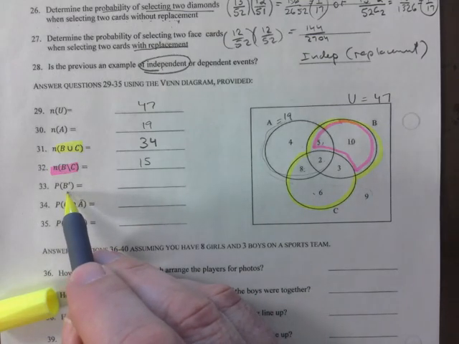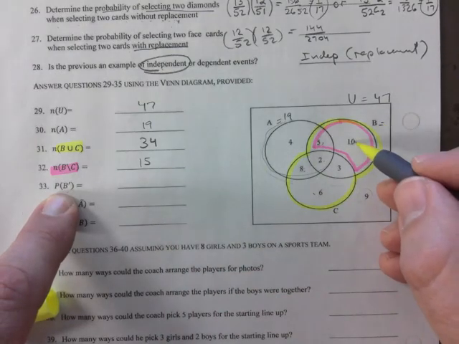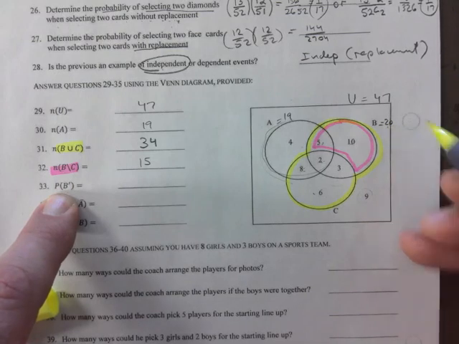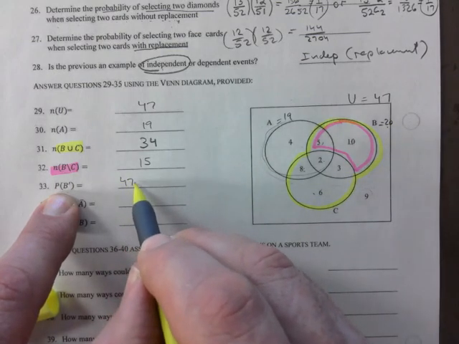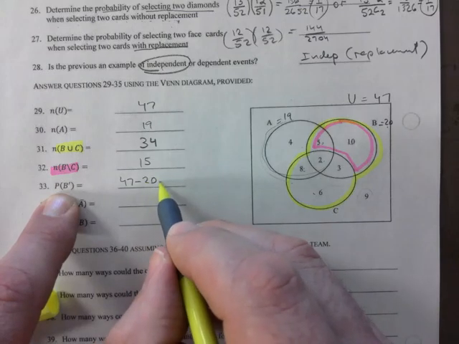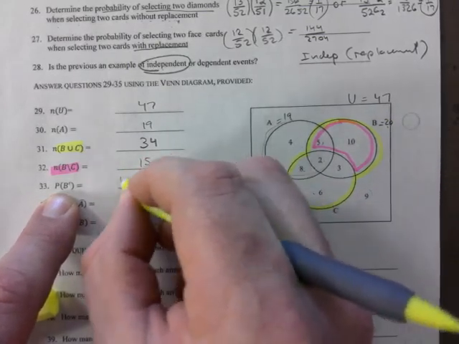Not B. The easiest way to do nots, I will find B. This is 13, 15, 20. B is 20. So I'm just going to go total minus 20. I'm in trouble there. I just realized it. Sorry, I'm doing this key with you.